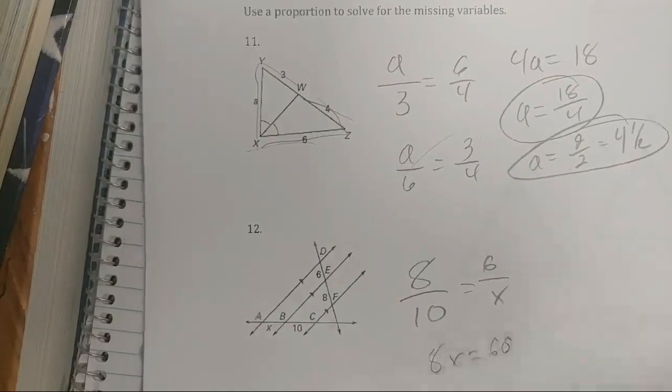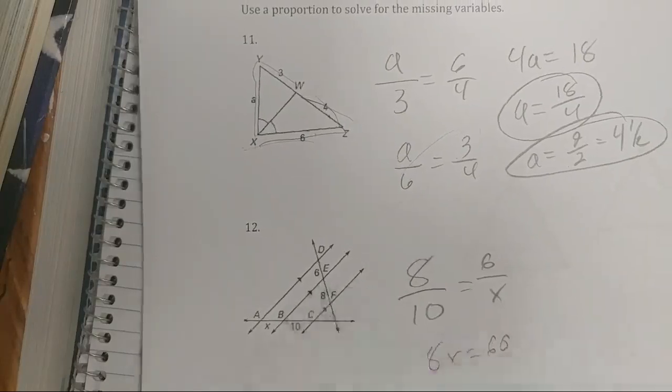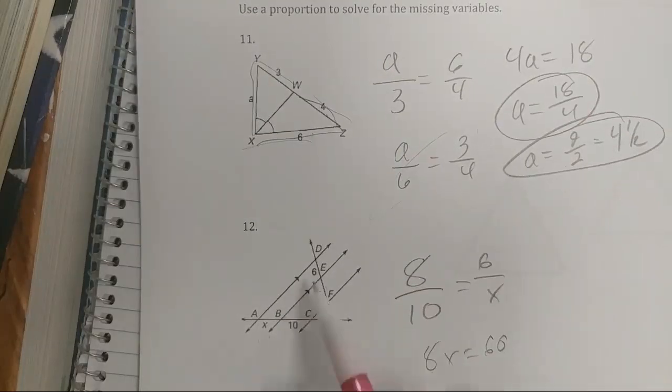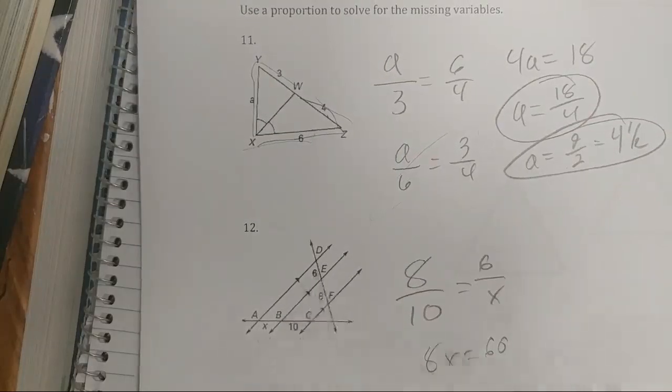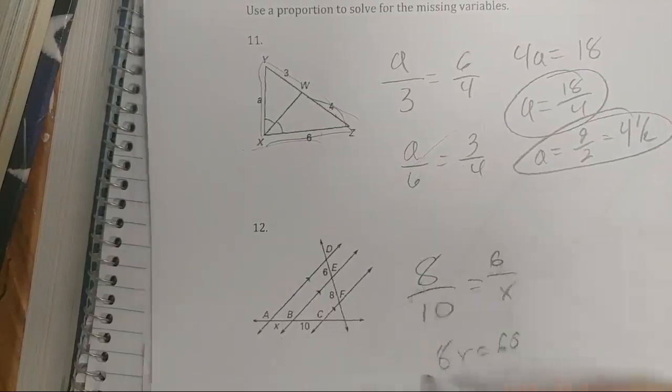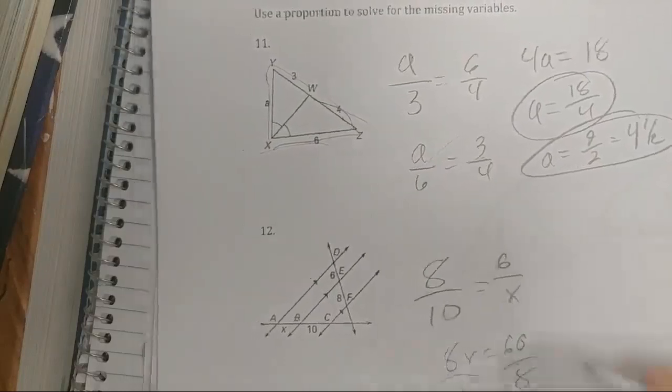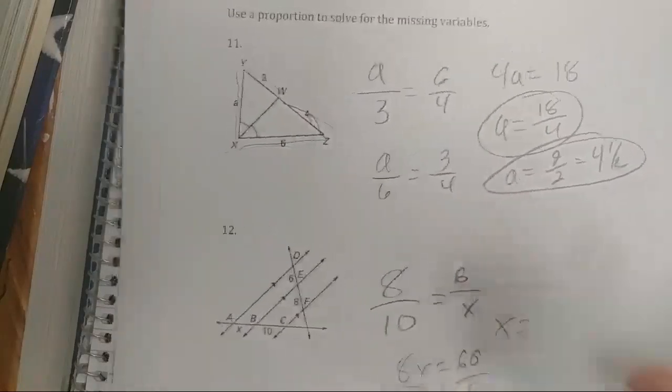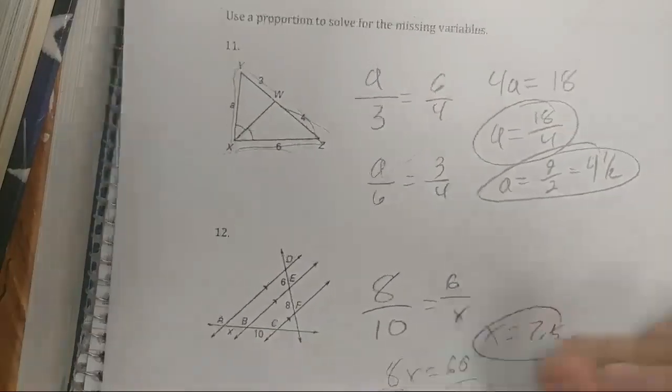That's strange. Did I really make them fractions? I don't remember this. X goes to 6. Yeah, that's correct, though. This one, X goes to 10, 6 goes with 8. That's still the same thing, yeah. I just made it fractions for some reason. That's very interesting. So X equals 60 divided by 8. My brain is a little fried right now, so I can't think. 7.5.